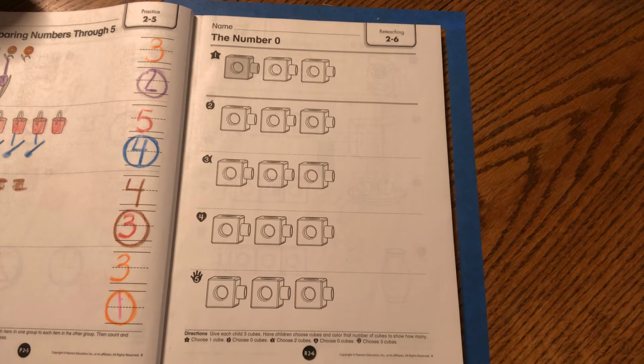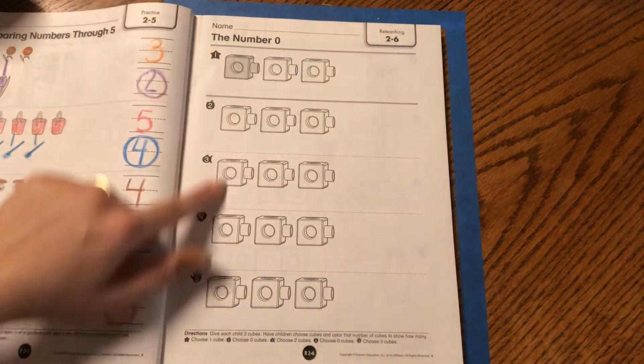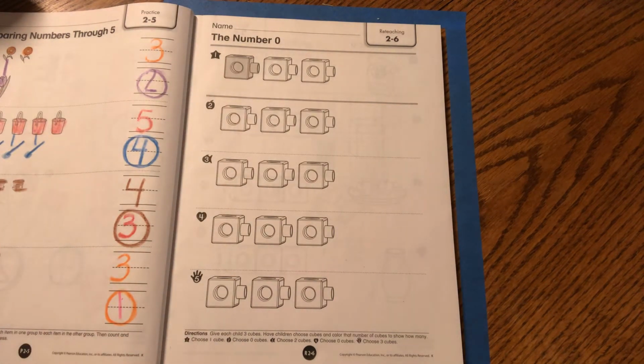So many times we'll be looking at these models in this page, and we'll be talking about 0 of an item, nothing in a model. And that's good because this will help us understand place value as we go further on into the school year and as we build bigger numbers after the number 10. So let's get started with the number 0.